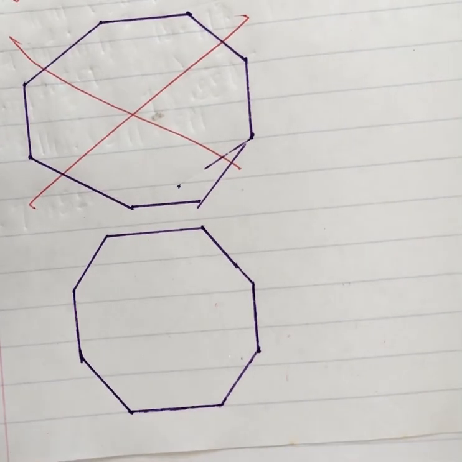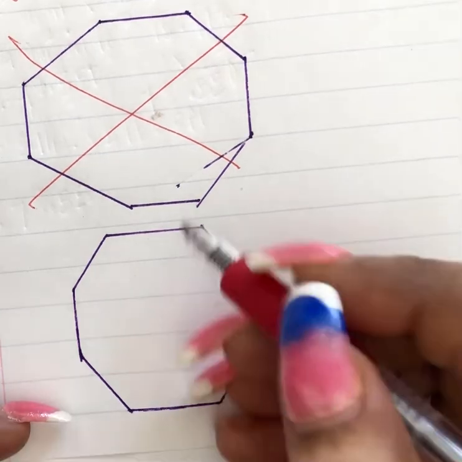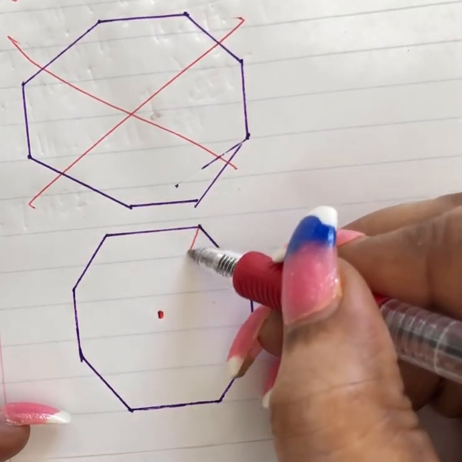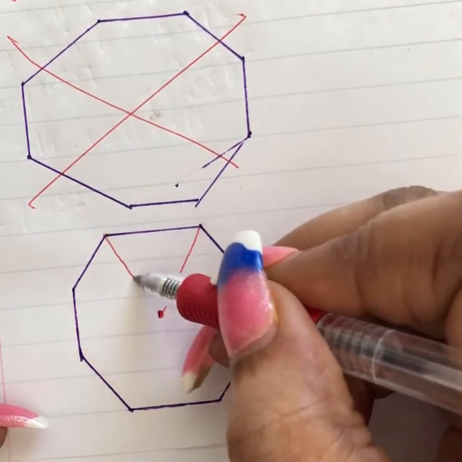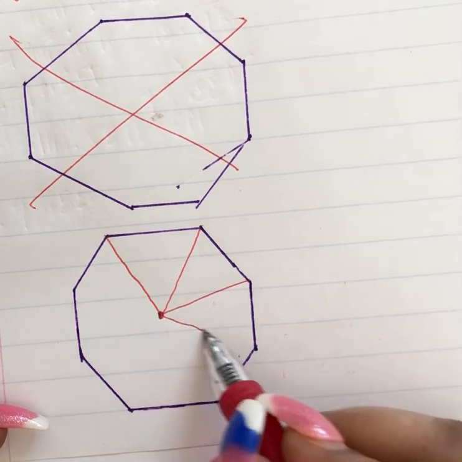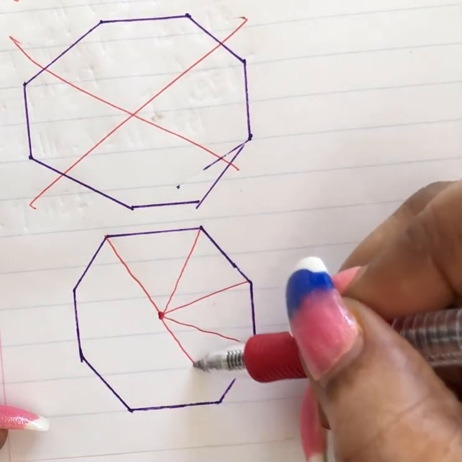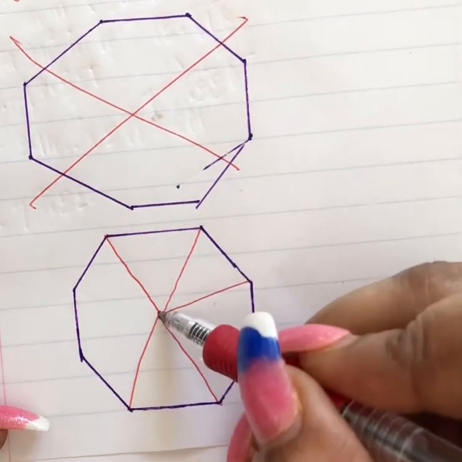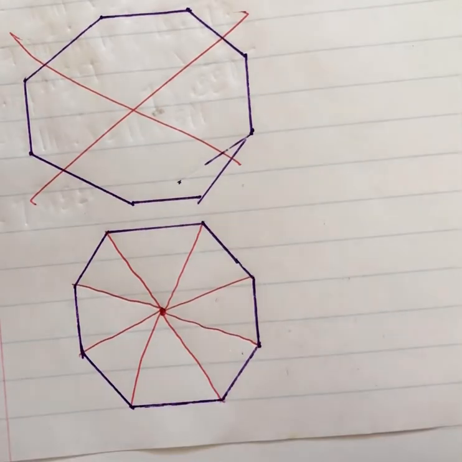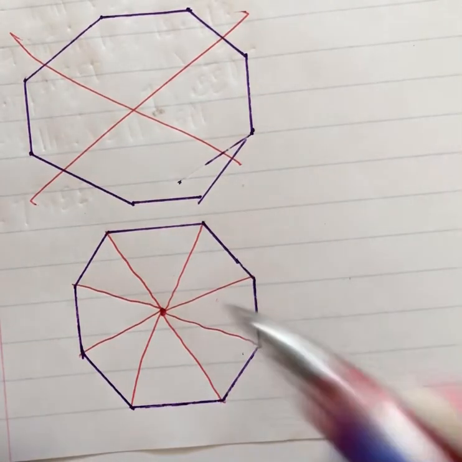To find the measure of a central angle of a regular octagon, what we can do is identify our center. And at each vertex, if we want to, we may draw a line. Good. So this is my rough sketch.